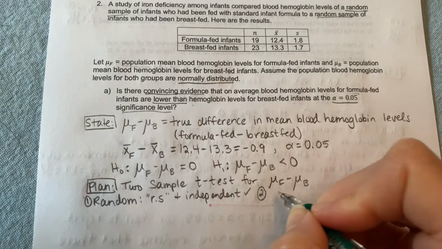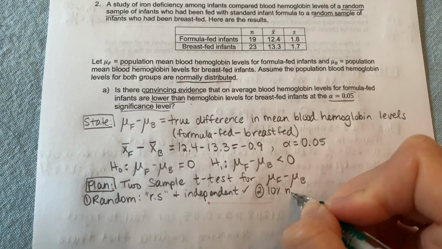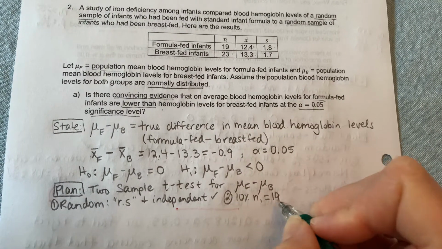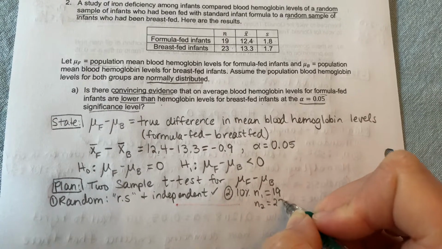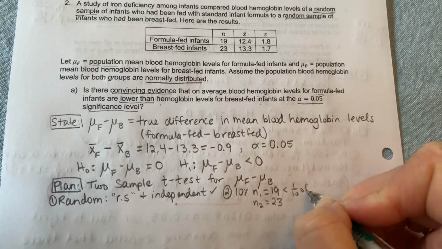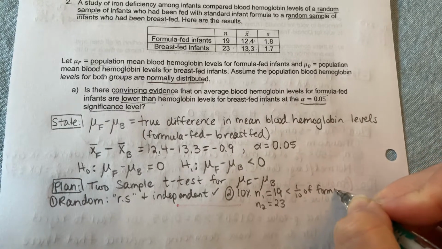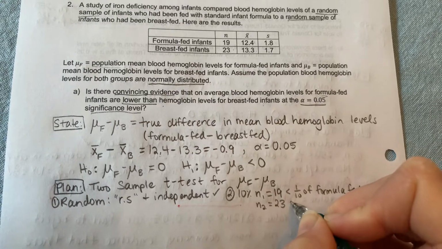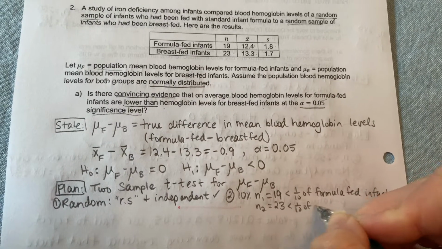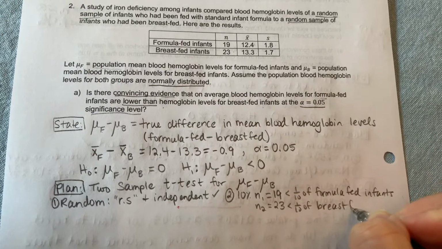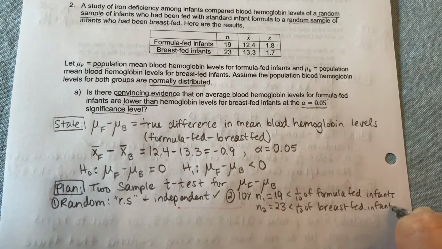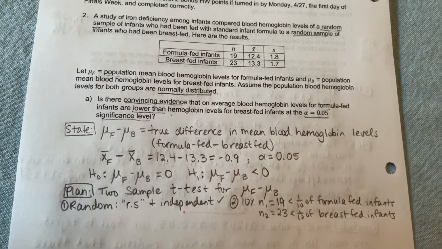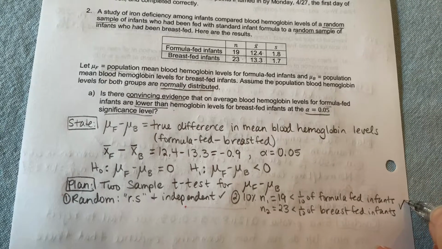The second condition is the 10% condition. So let's check n1 is equal to what? 19, and n2 is equal to 23. We want to see if they are less than 1/10 of all formula-fed infants, and less than 1/10 of all breastfed infants. I think it's reasonable to assume that there are more than 194 formula-fed infants and more than 230 breastfed infants, so that condition is met.